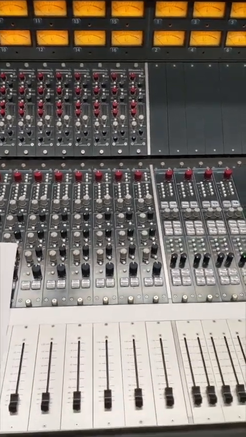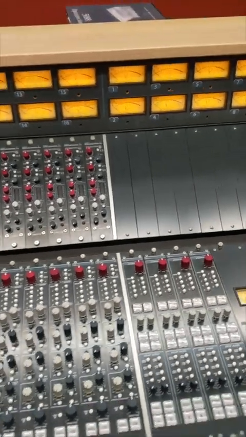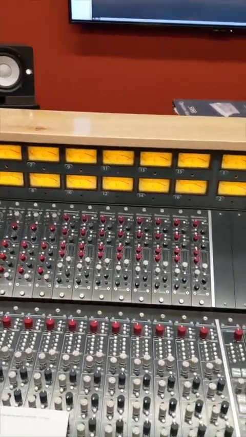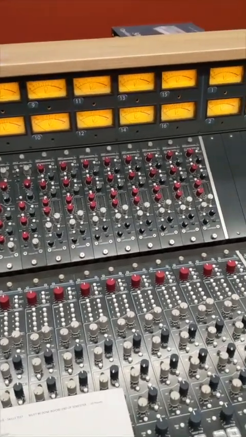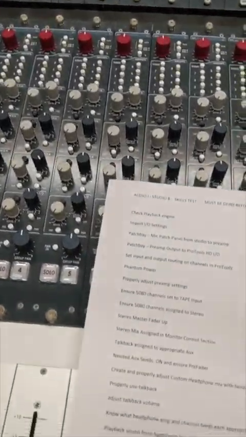Check, check, check. Okay, so I can hear it in the control room. That's good.